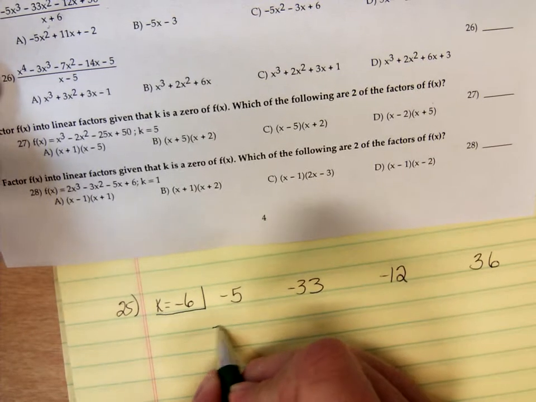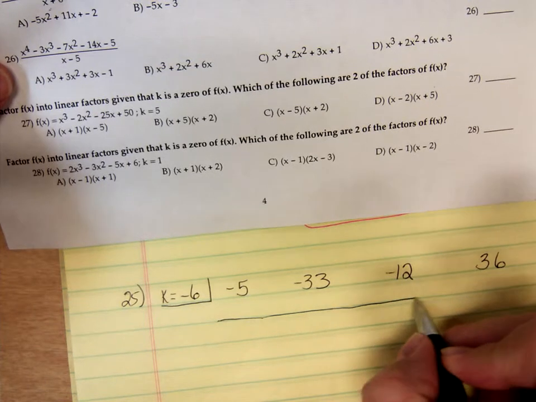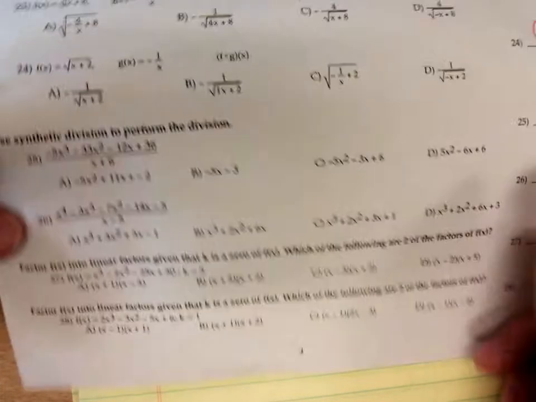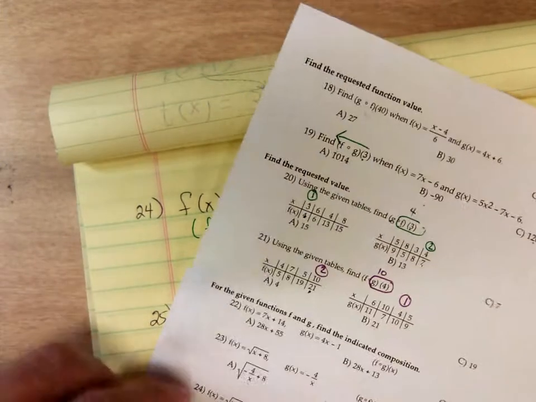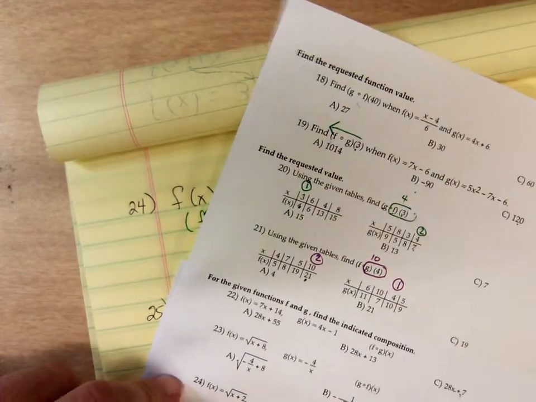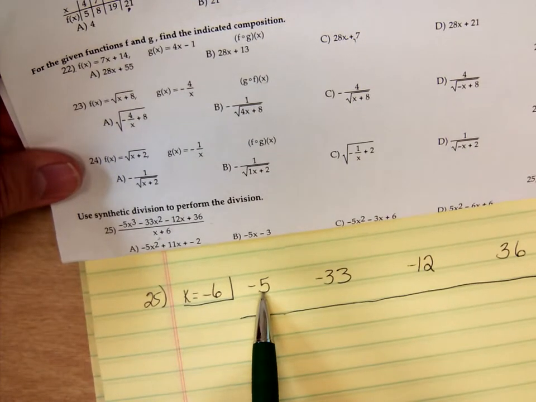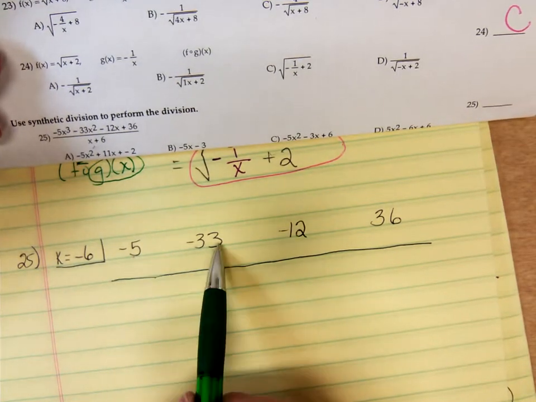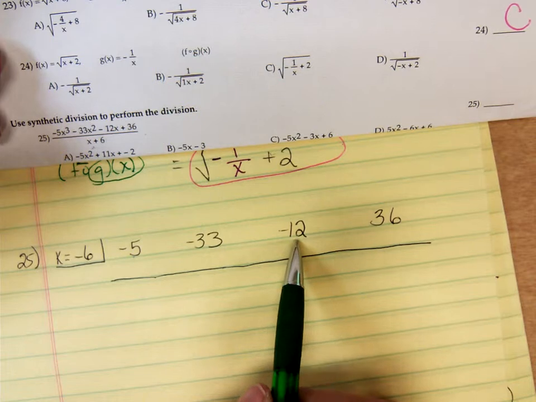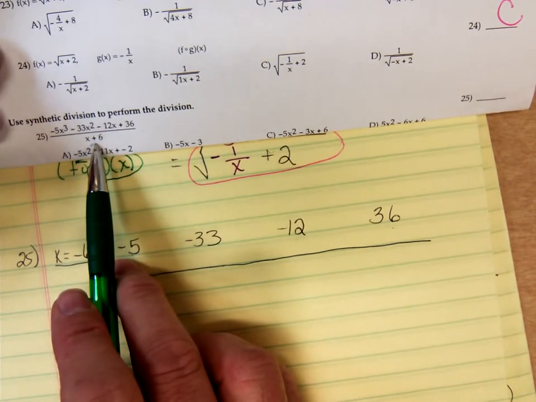This is going to take 2 lines of work. We're doing problem number 25. Okay? Let me check and make sure I didn't miscopy anything. Negative 5x cubed minus 33x squared minus 12x plus 36. Changing the sign on the number there in the divisor.